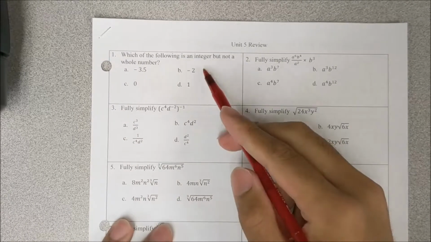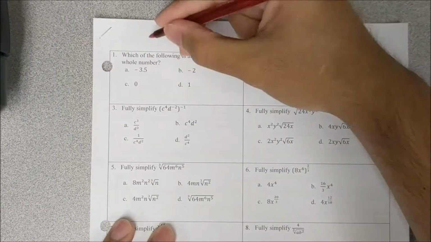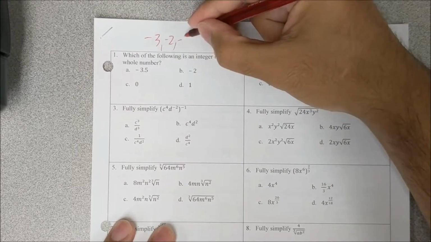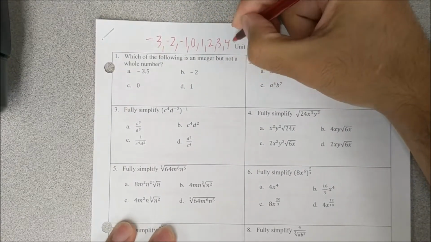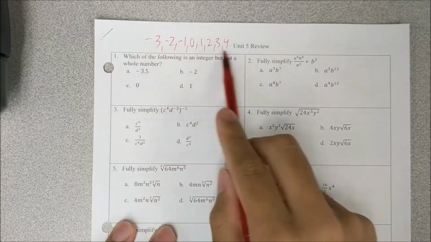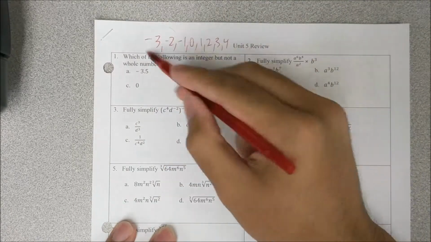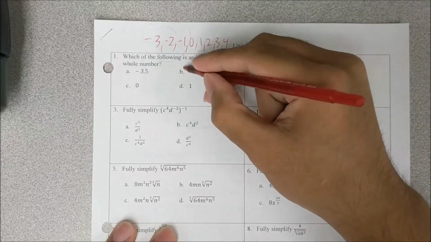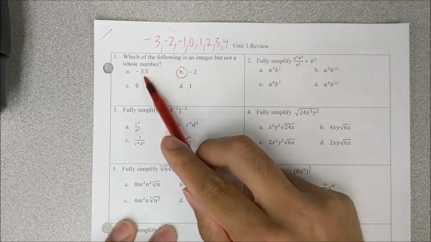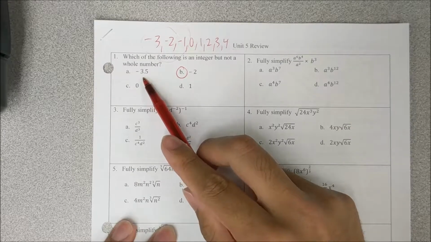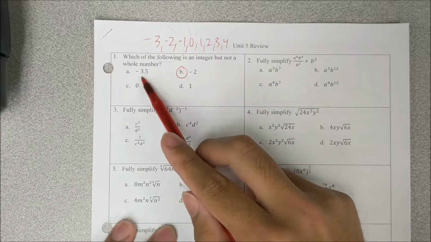Okay, integers are like whole numbers and their opposites, so including negatives. So which of these integers is not a whole number? Well, all of the negatives. So negative 8 is an integer, but not a whole number. Negative 3.5 is not a whole number either, and it's not an integer.